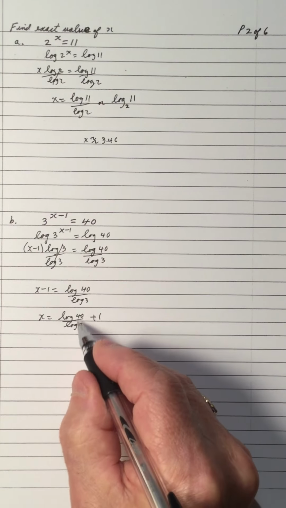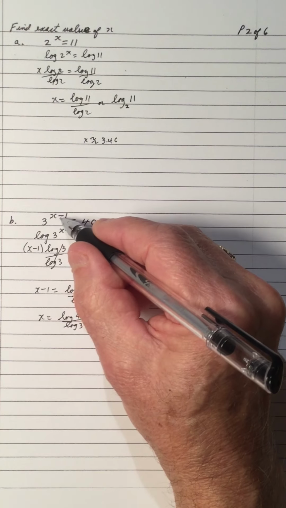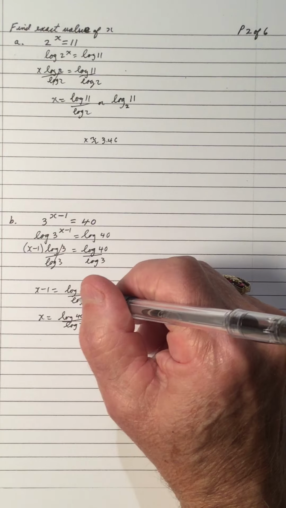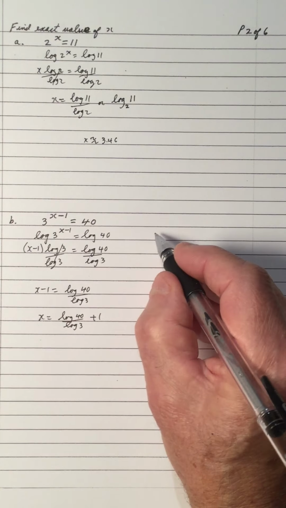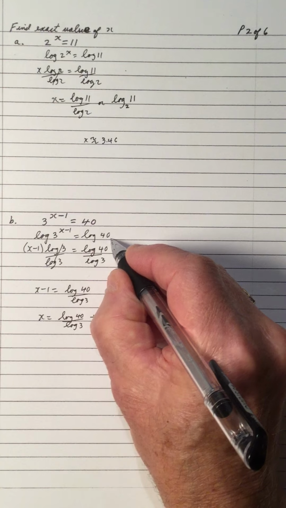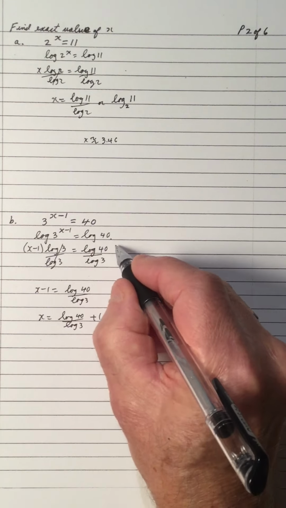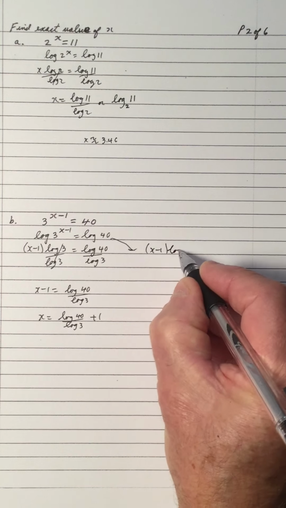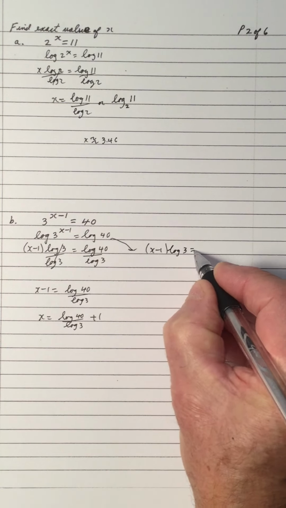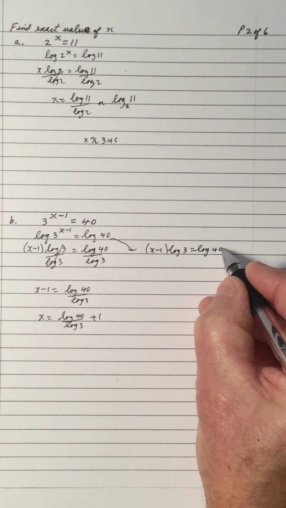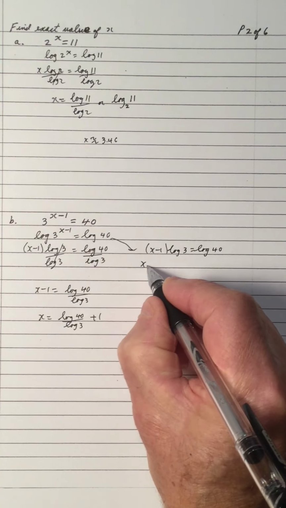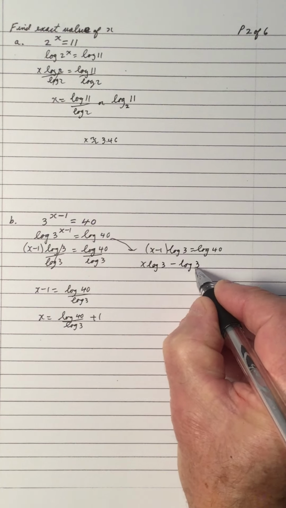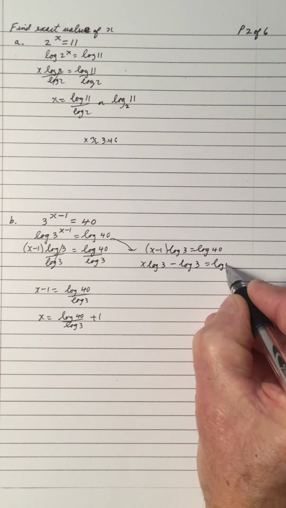And again, you could change this to a decimal, add 1, and put it in to see if you're close to 40. Another way to do that, instead of dividing here, we could from right here, let's take off on this step. We had x minus 1 times log 3 equals log 40. So I can multiply: x times log 3 minus log 3 equals log 40.